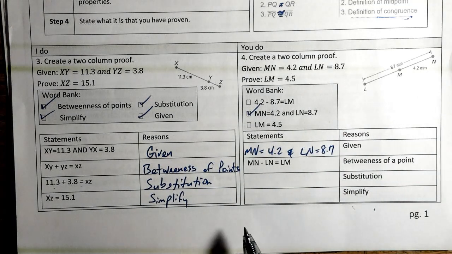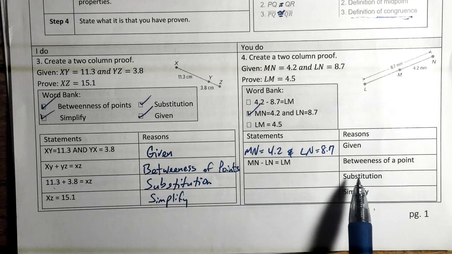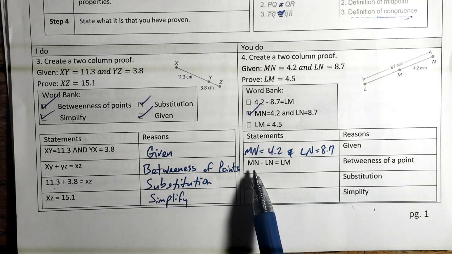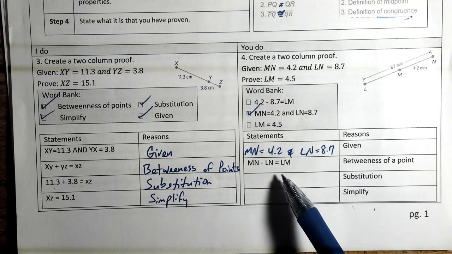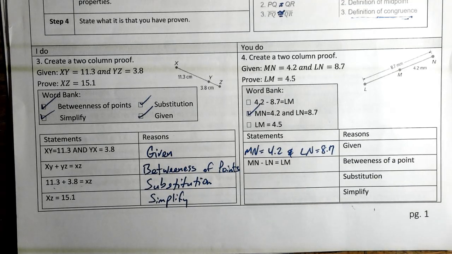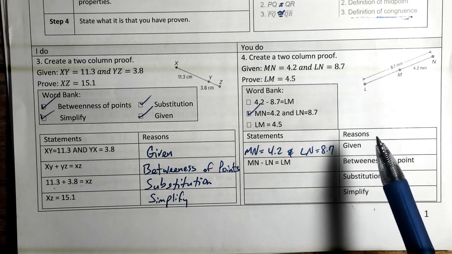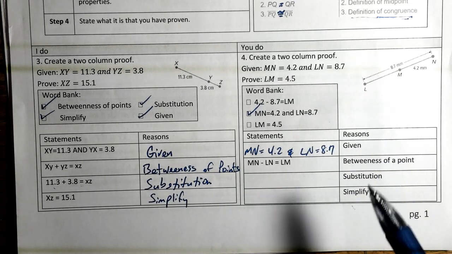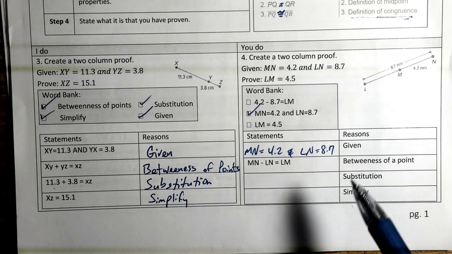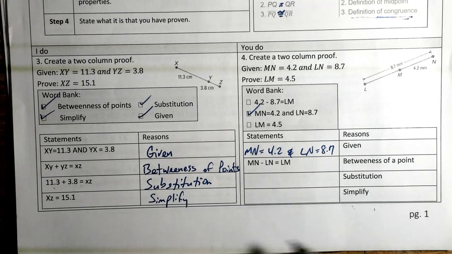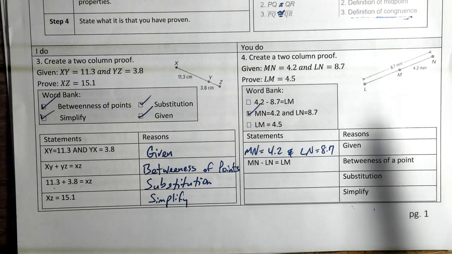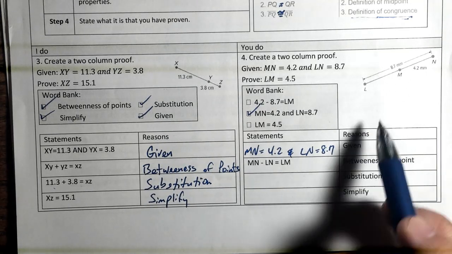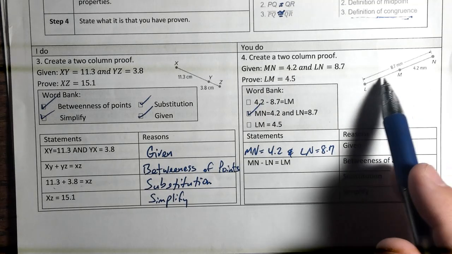Okay. The next one's filled in on both sides, betweenness of points, and it's MN minus LN equals LM. I would have written LM equals LN minus MN, but it's fine. We know what we're saying. We're subtracting this from the total to get this. So that's the betweenness of points, how far it is between here to here.